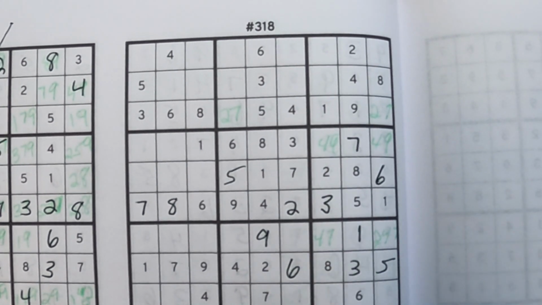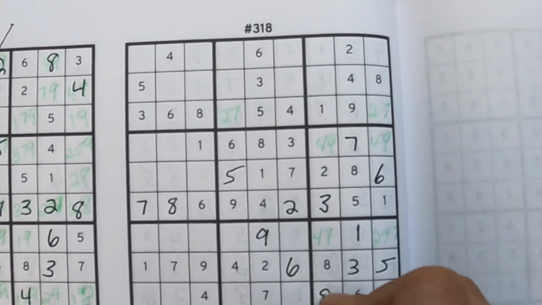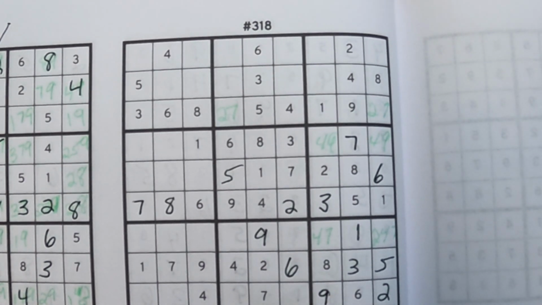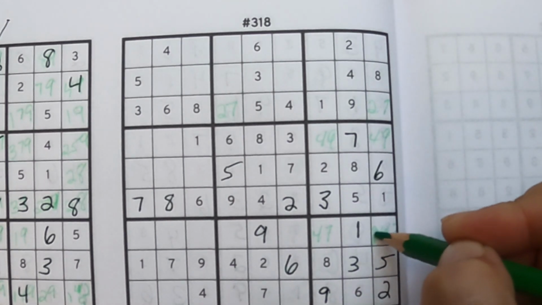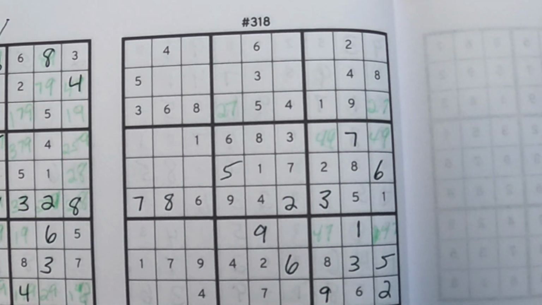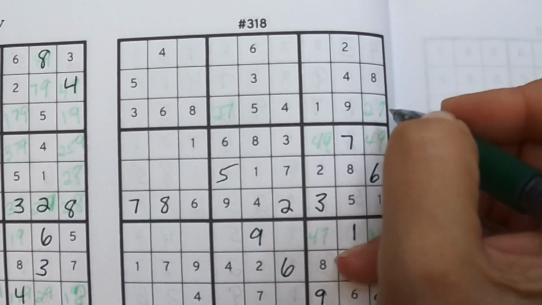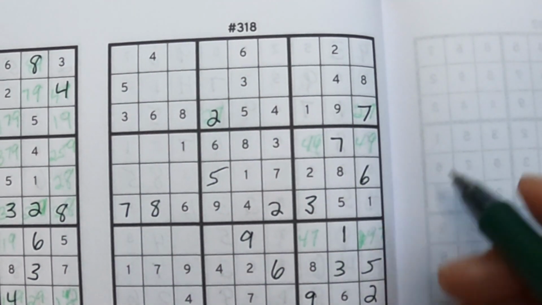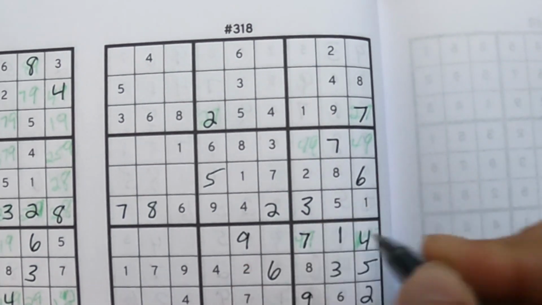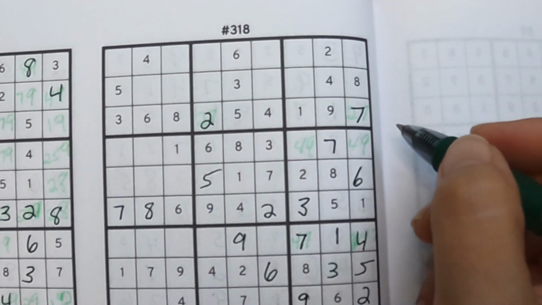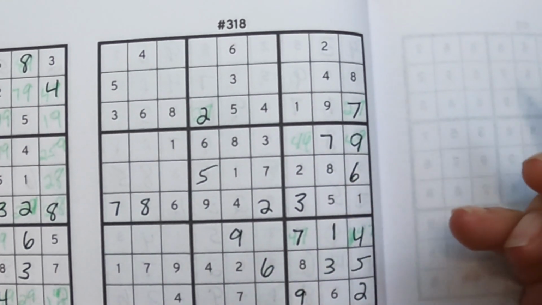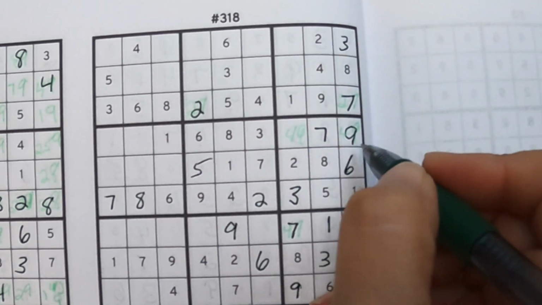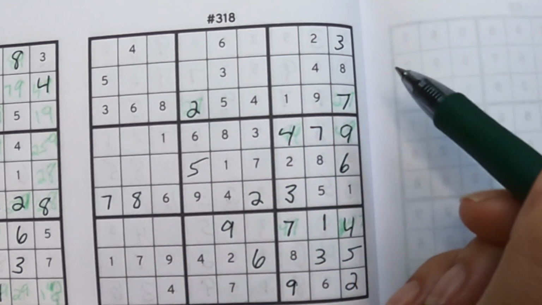4 and 7 here and a 2 here means this is our 9. And the 4 and 7 means this is our 2. We can get rid of this 2 here. And that 2 comes up here, makes this our 7, 2. And that 7 makes this our 4, 7. That 4 makes this our 9. For this column now, we're only missing a 3. That 9 makes this our 4.